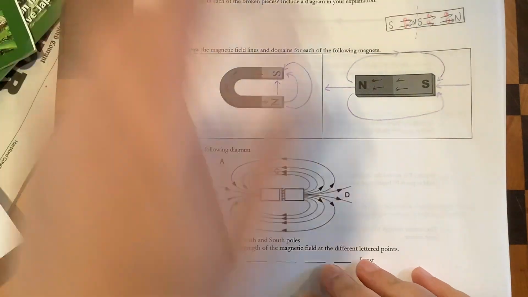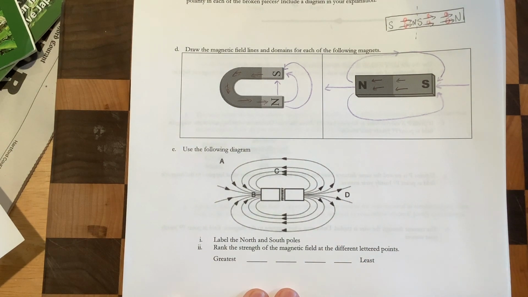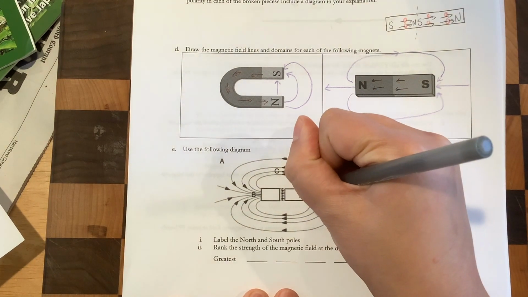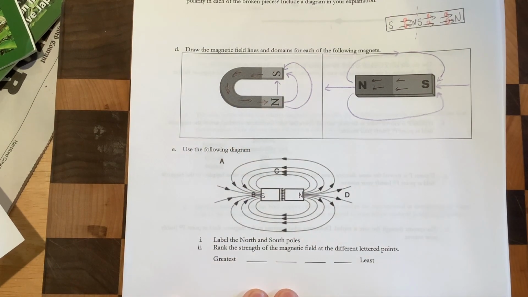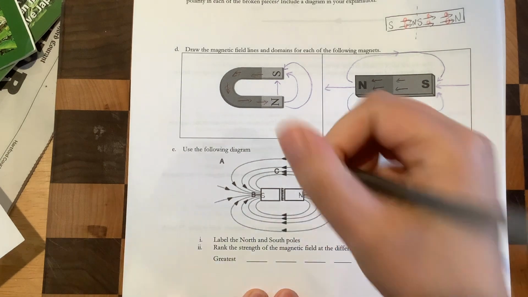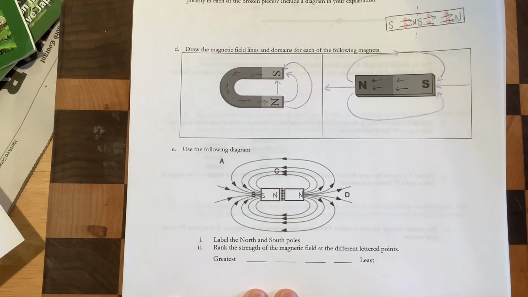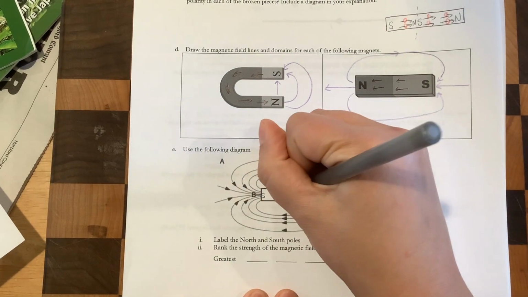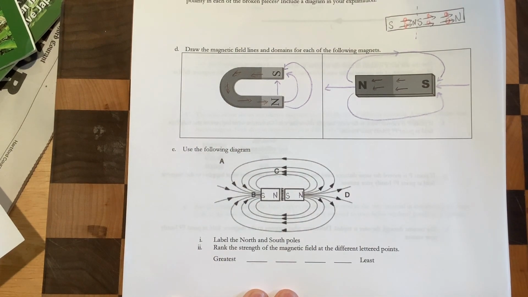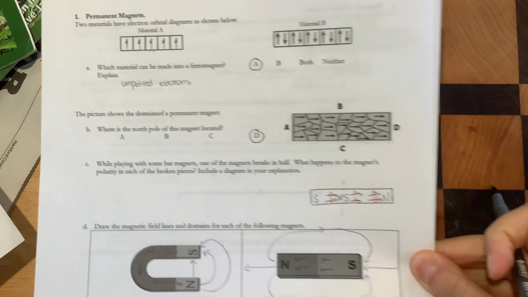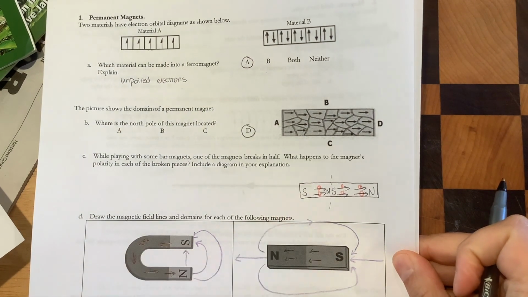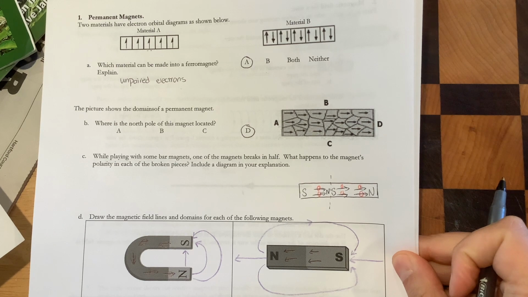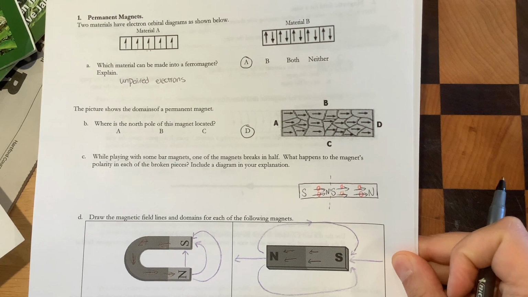So in the following diagram, I can figure out my north and south poles because the field is pointing away from north and towards south. Magnets cannot be monopoles, so if this is a south pole, then this is a north pole. If this is a north pole, this is a south pole. Magnets cannot be monopoles, and that's why when you cut this type of magnet in half, it makes 2 separate magnets. Cutting it smaller and smaller and smaller would still eventually leave aligned atoms and aligned electrons.